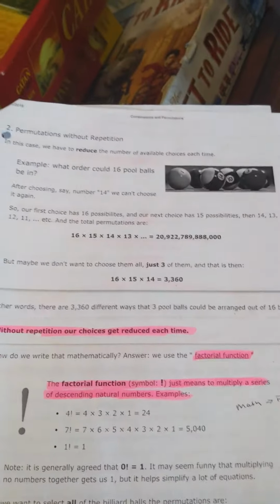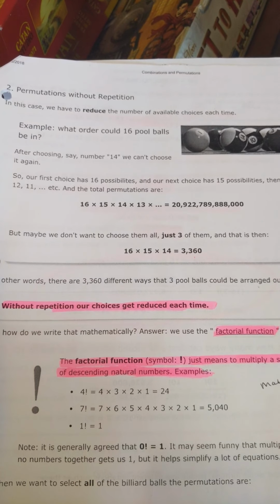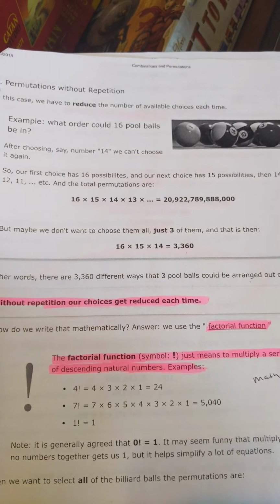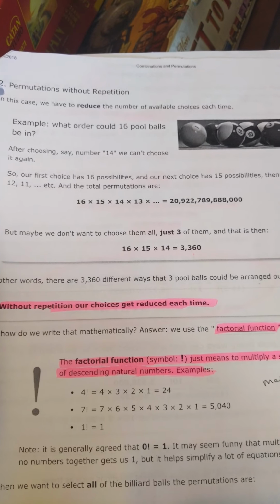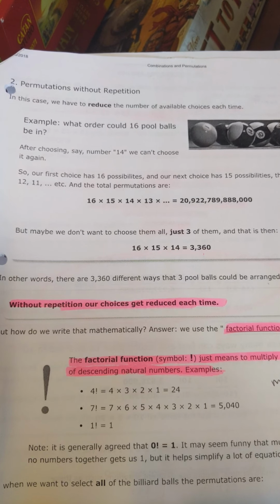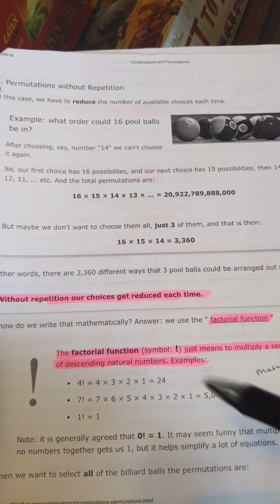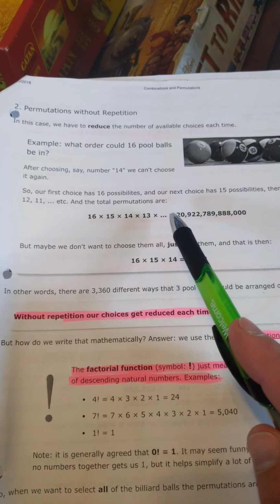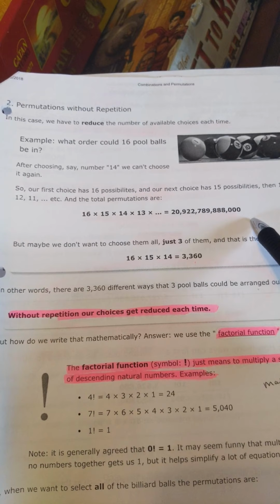Now, the more difficult ones. Permutations without repetition. In this case, we have to reduce the number of available choices each time. Example, what order could 16 pool balls be in? Well, our first choice has 16 possibilities, next choice has 15, 14, so on and so forth. Okay, they do the calculation for you: 16, 15, 14, 13, 12, 11, 10, so on, all the way down.